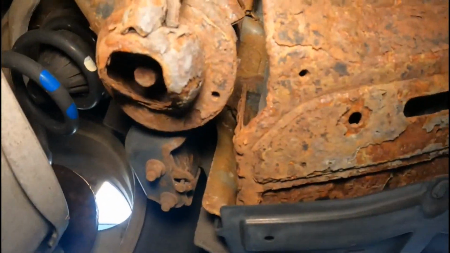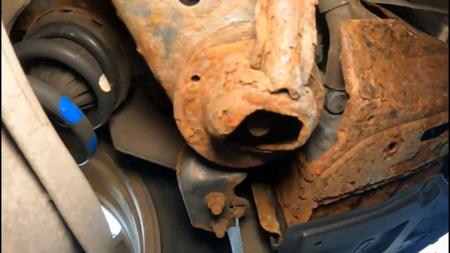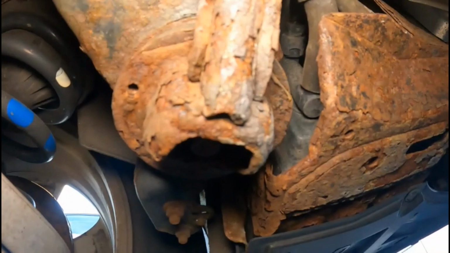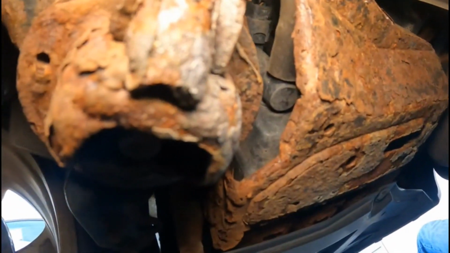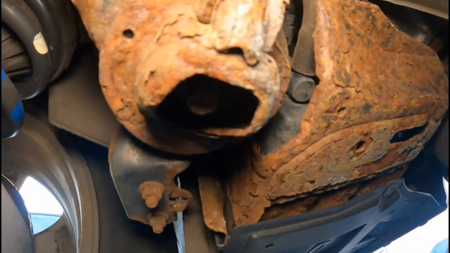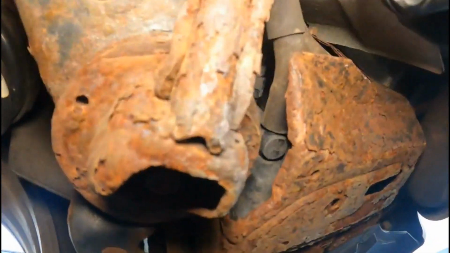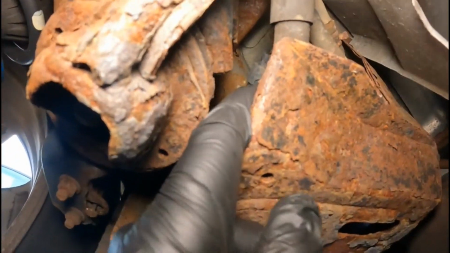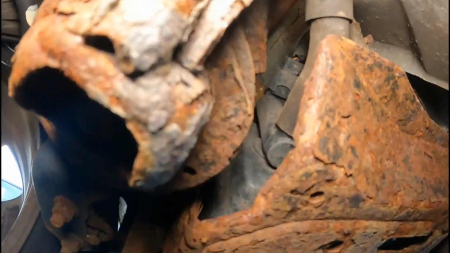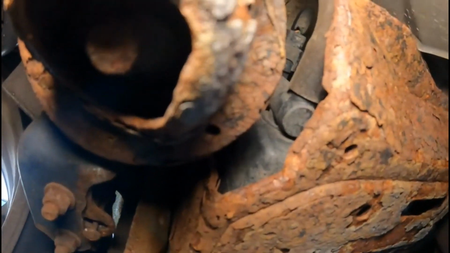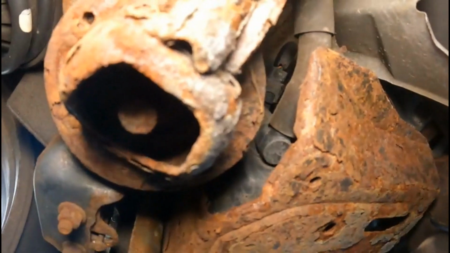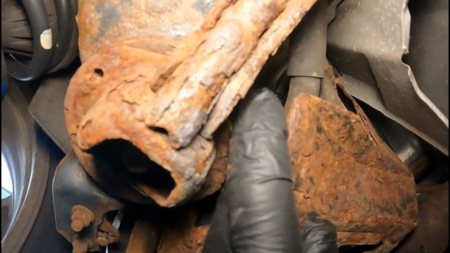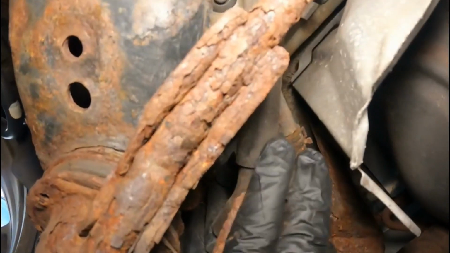So let me see if we could see it though. Oh, there it is. All right, you see it right there? I'm trying to get my hands around, but you probably can see it, guys, right here. Just focusing. Yeah, that's it. Here's the hose that goes up to the other solenoid. There's the hose here.